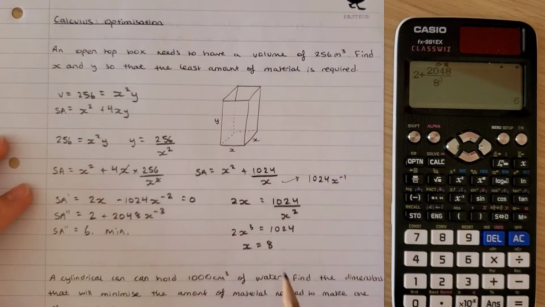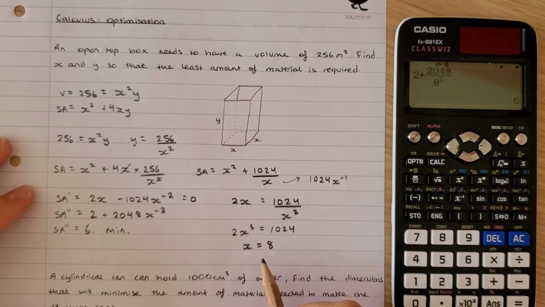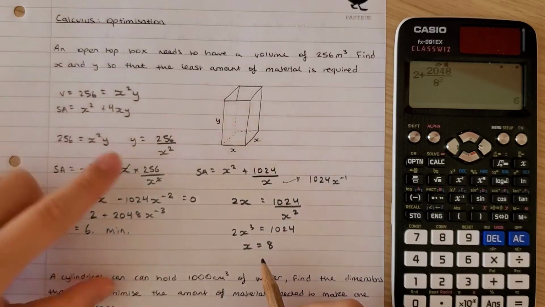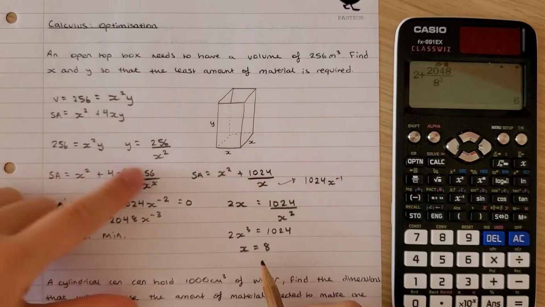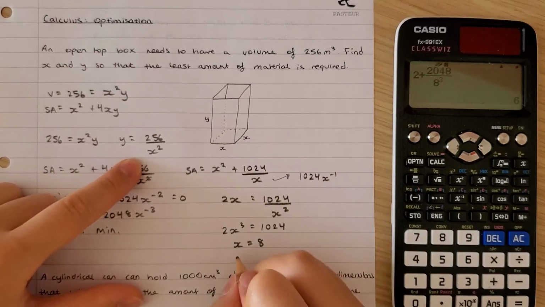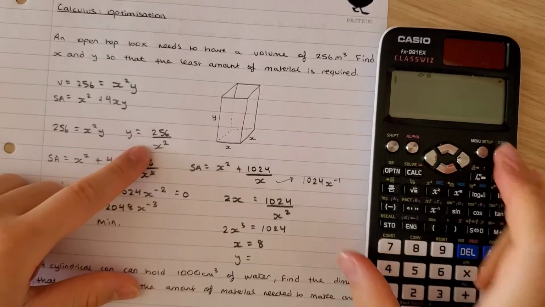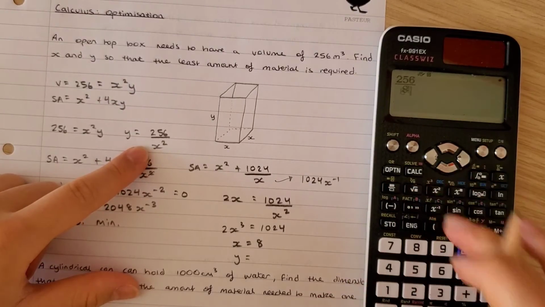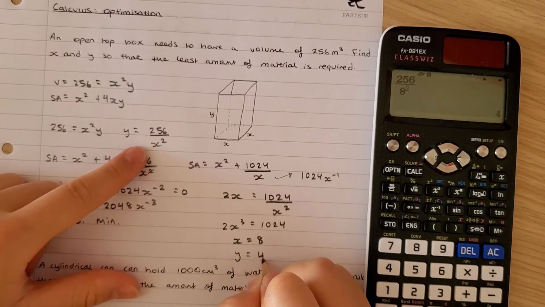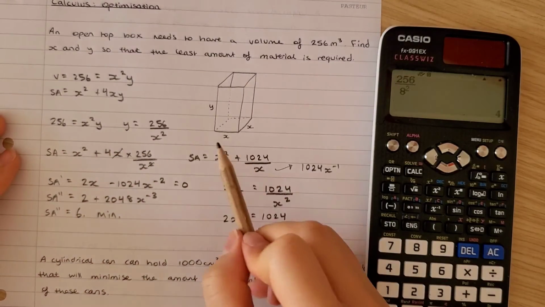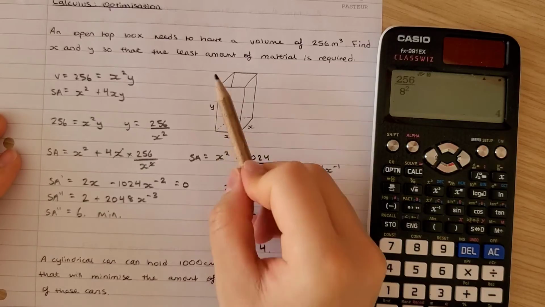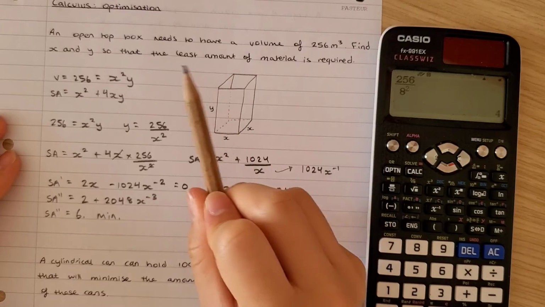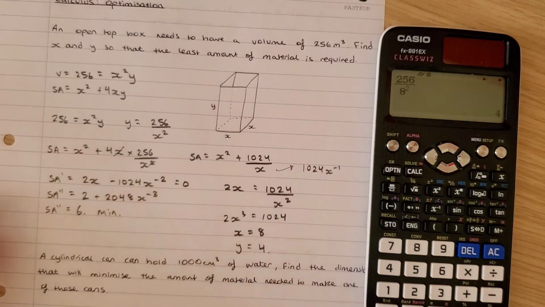So we have a value of x for these dimensions. Now we need y. To get our value of y, we can just plug it into the volume, or this one, because this was from the volume and this relates x and y. So if we plug in our value for x, 256 over 8 squared, our value for y is 4. So if we have x equals 8 and y equals 4, the dimensions mean that the volume is 256 and the least amount of material is required.